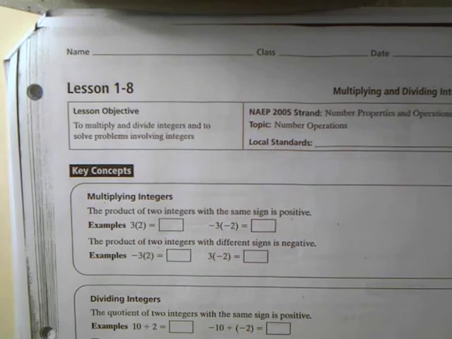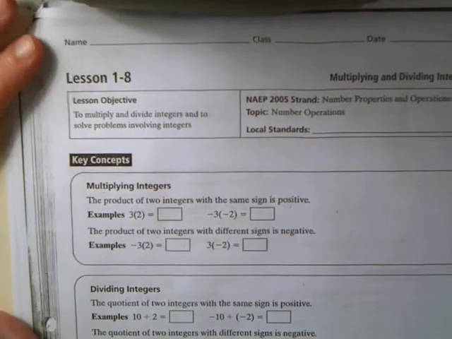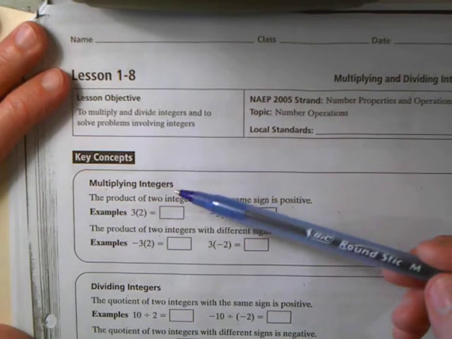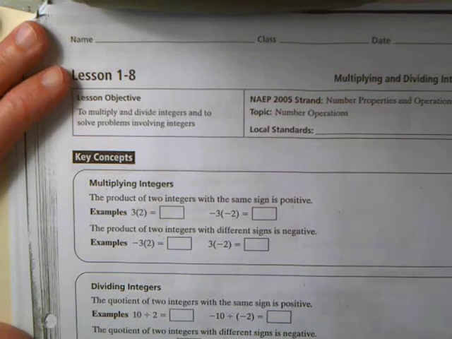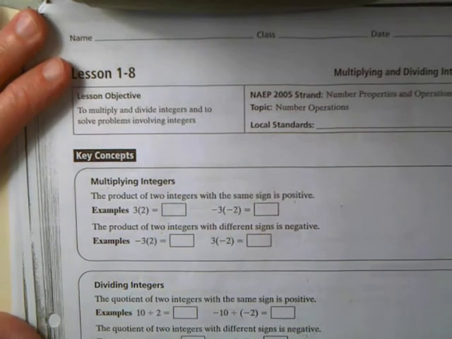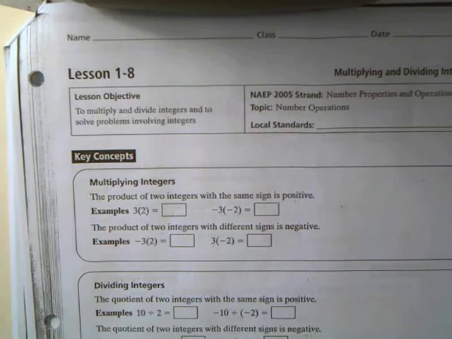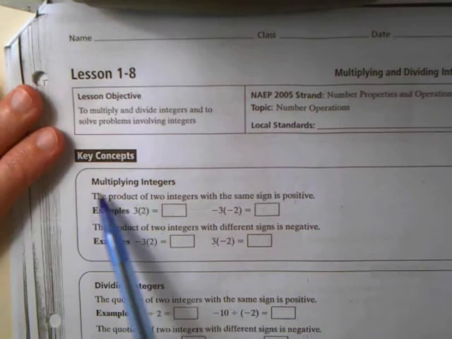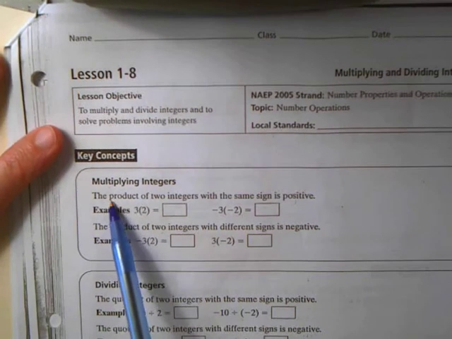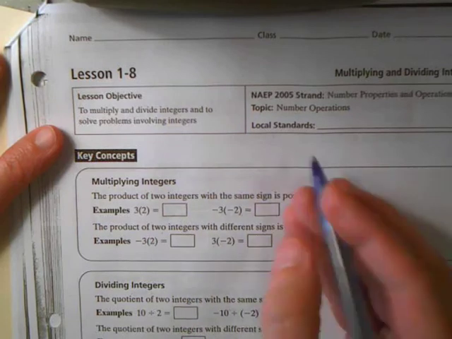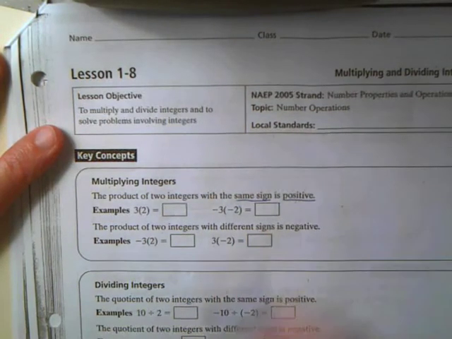So our objective is to multiply and divide integers and to solve problems using integers. We have our key concepts, those for multiplying and dividing integers. I think we're going to find that these are a little more straightforward perhaps than those that we use for addition and subtraction. So when multiplying integers, the product of two integers with the same sign is positive.